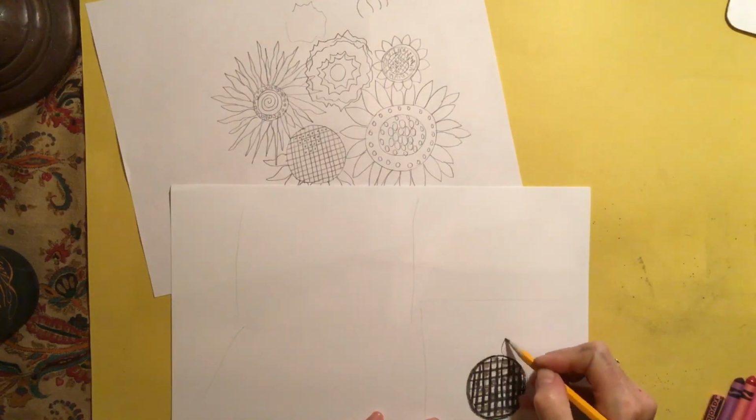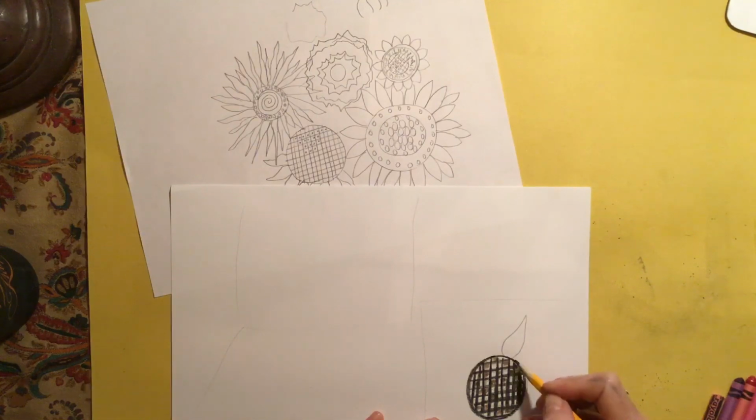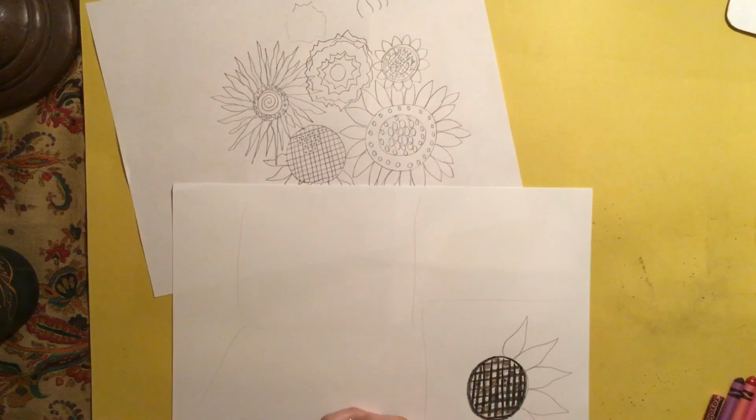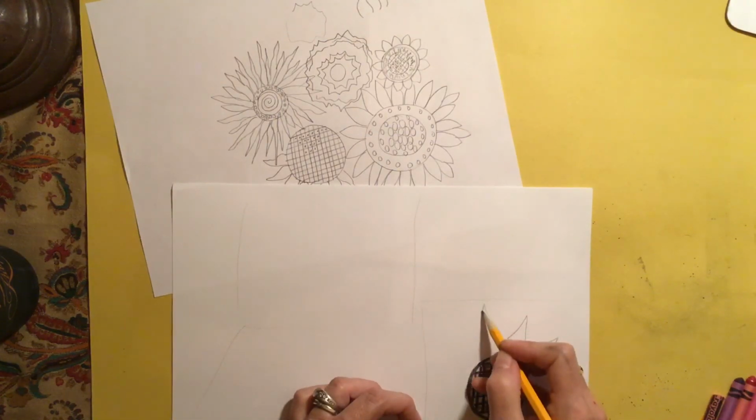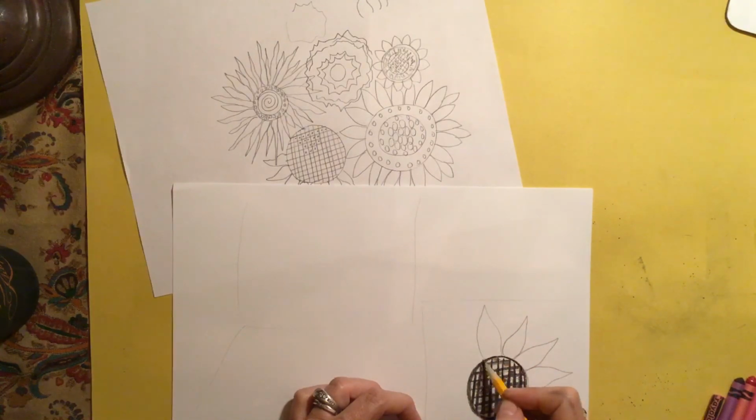I think what I'm going to do is draw some petals that are kind of like this. So I'm just making some curved lines, curving up and then curving back.